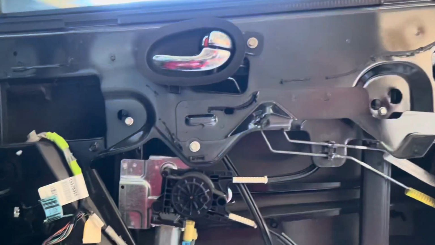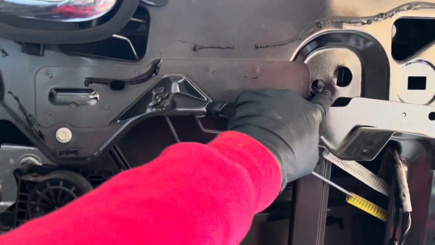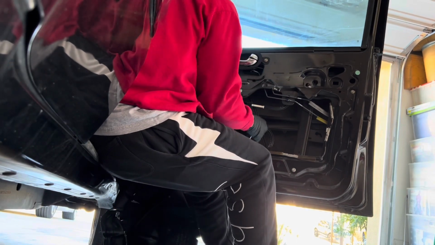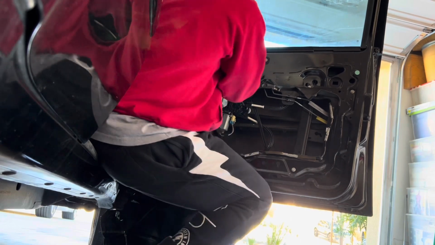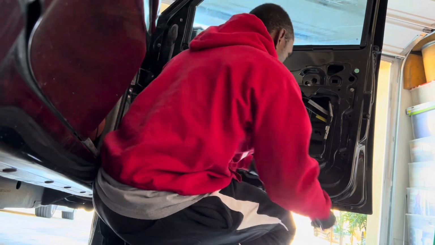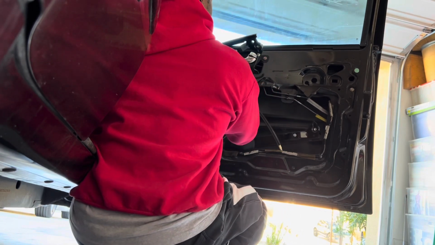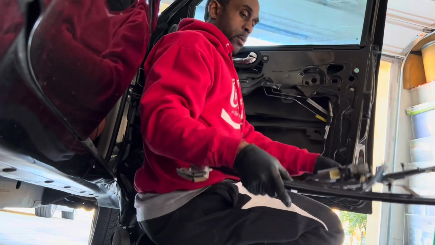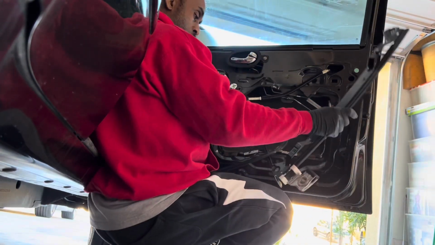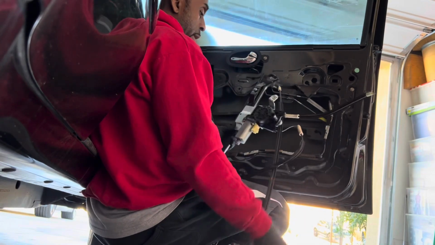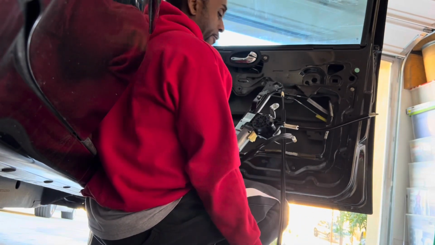So we're just going to loosen this one and remove this one, and this one. All right. So we have the regulator out, the window regulator. So it appears this one was bad, but I forgot to disconnect this. So don't forget to disconnect this before taking this out as well.